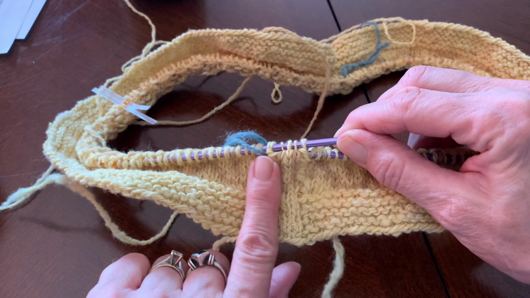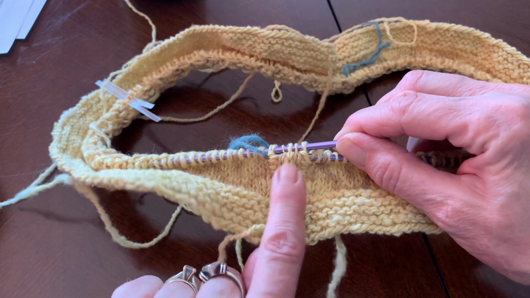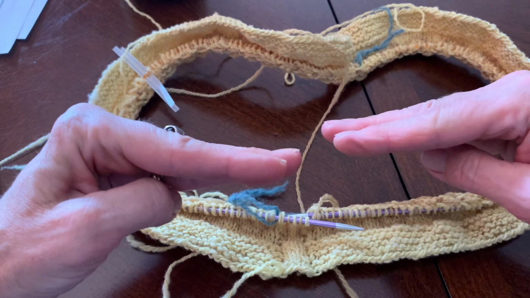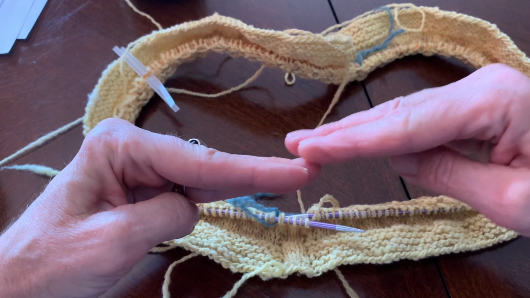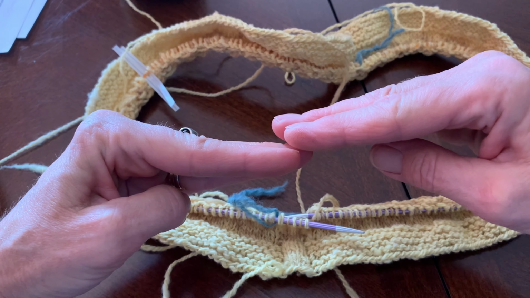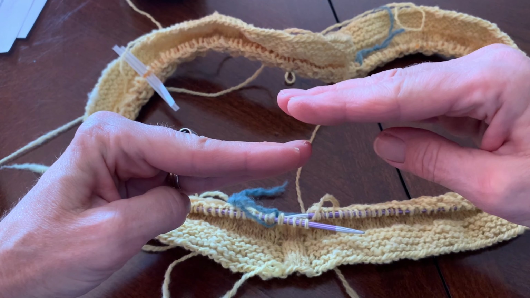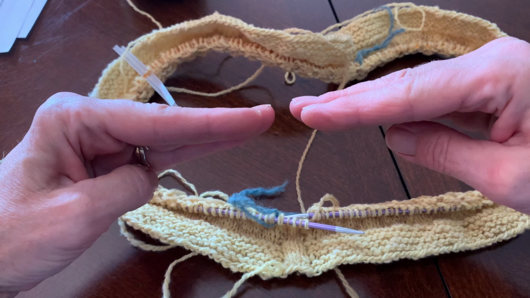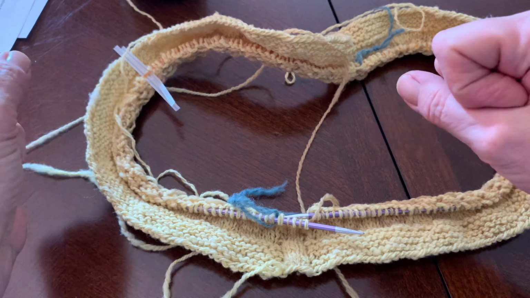If we're doing color work, it is kind of nice to have your steek the start of your round, because when we knit around, you're basically doing a spiral, and having the steek in there means you're not going to see that you've got a color here and a color here. By the time you cut it, it's going to look like they're even.